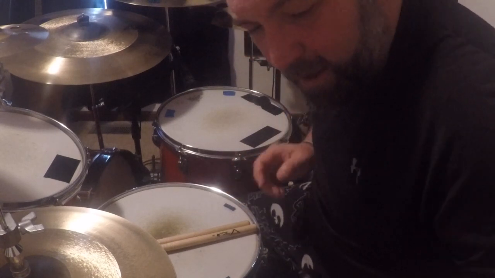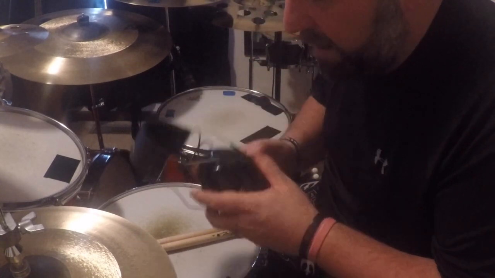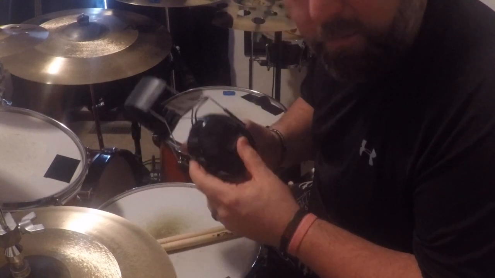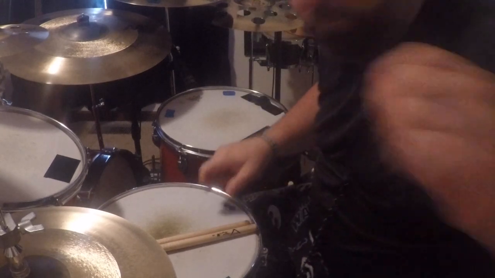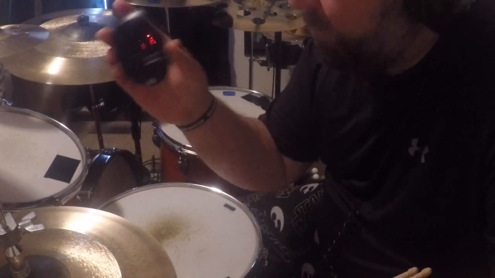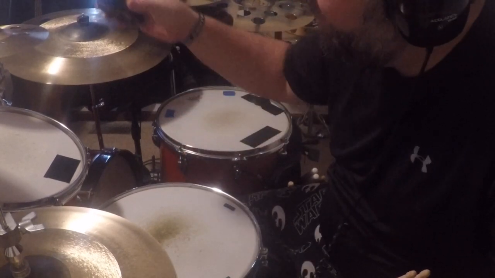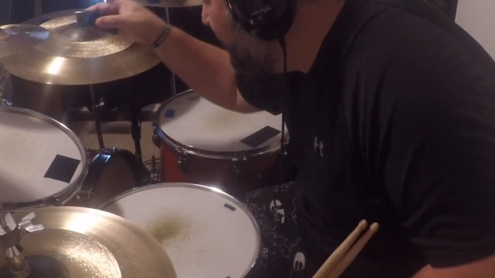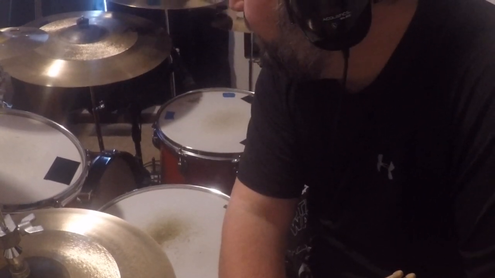All right, so here we go. You're only going to hear some drums and maybe a little click bleed through my headphones, but you'll get the idea. And what I do is I take my mouse with me, so I have control, because my setup's right over on the other side of the room there. So this is how I do it.